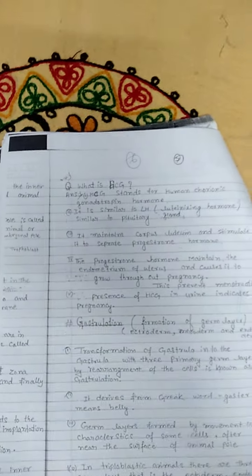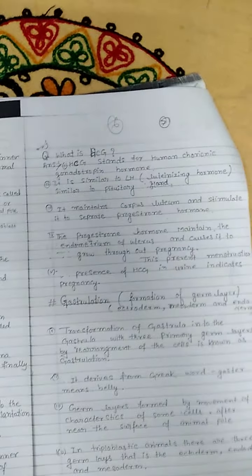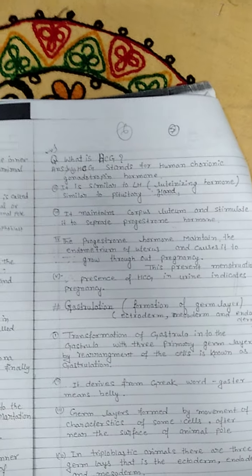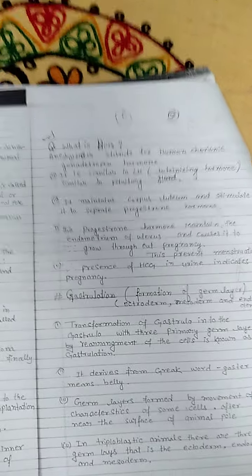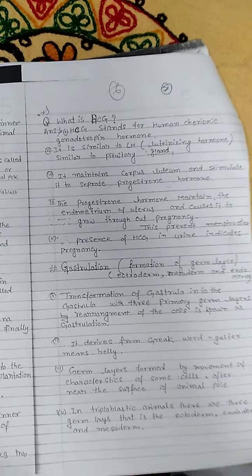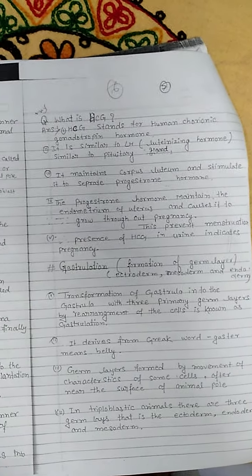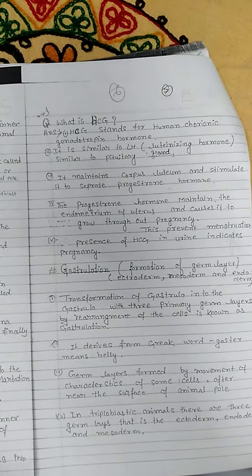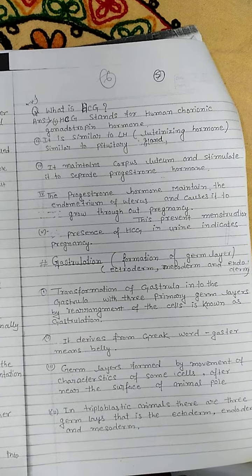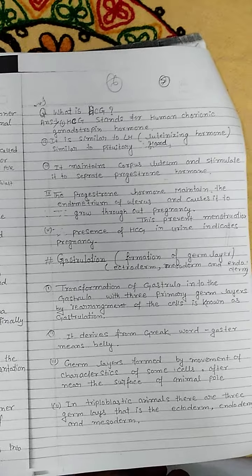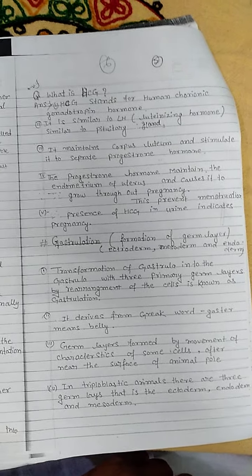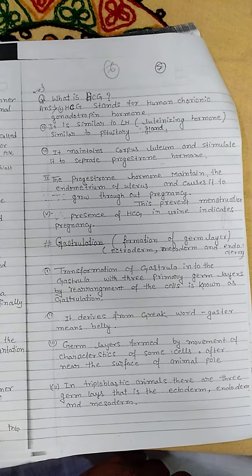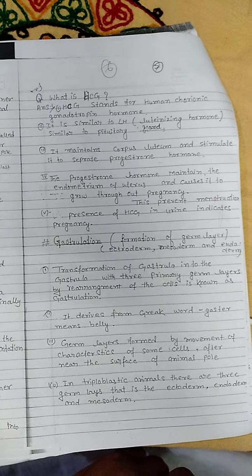What is HCG? HCG stands for human chorionic gonadotropin hormone. It is similar to LH. LH is the luteinizing hormone, secreted by the pituitary gland. It maintains the corpus luteum and stimulates it to secrete progesterone hormone. The progesterone hormone maintains the endometrium of the uterus and causes it to grow throughout the pregnancy. This prevents the menstrual cycle. Presence of HCG in urine indicates pregnancy.